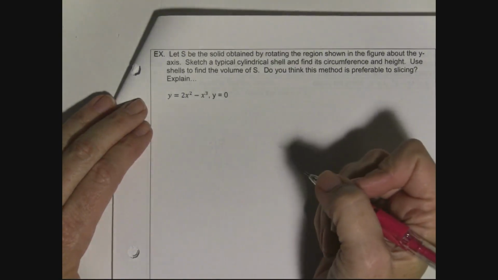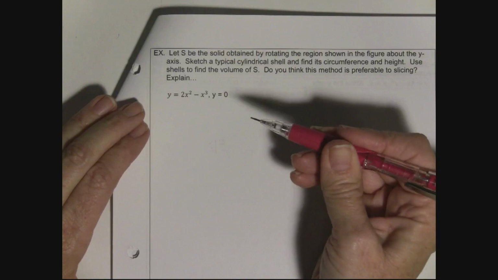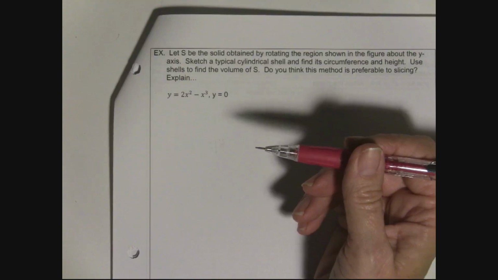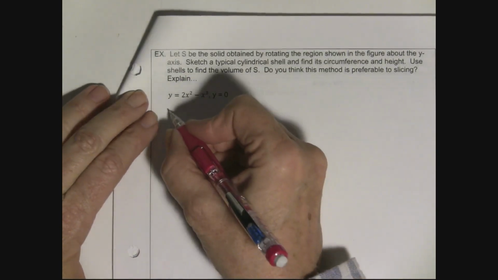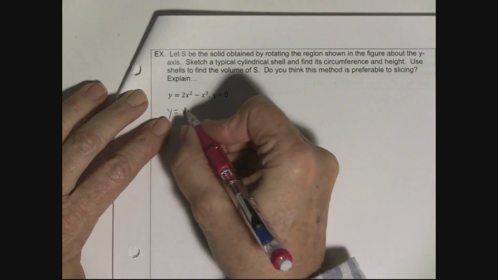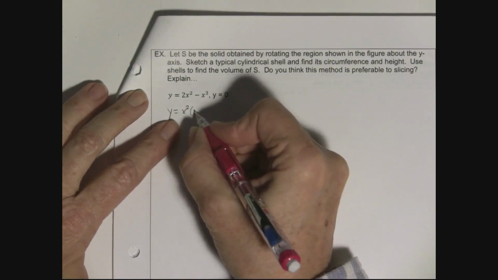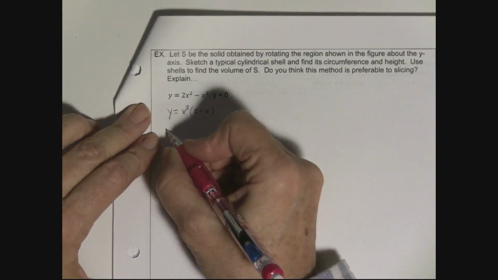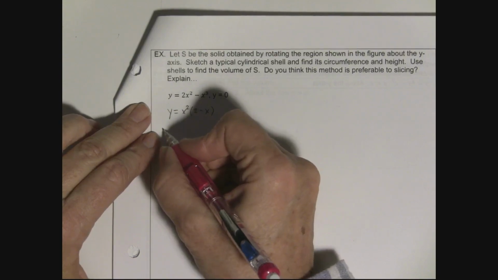So in order to draw that, I would want to pick points. But I probably would factor that just a tiny bit. Y equals x squared times 2 minus x, so that I know when y is 0, and this is the x-intercept, right?